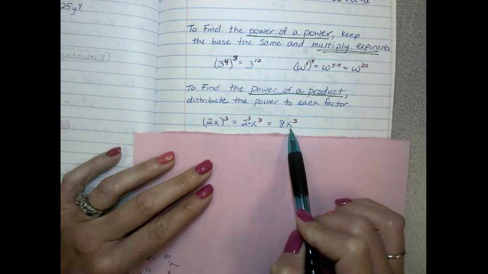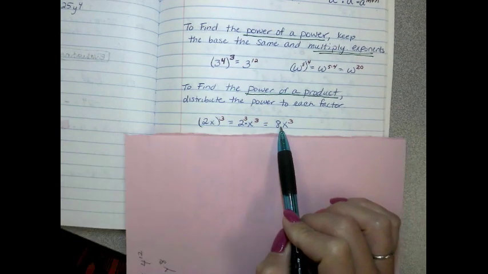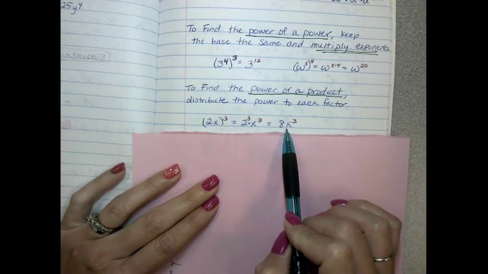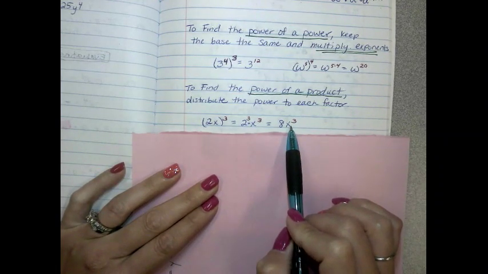Now notice that I have it separated by a multiplication point here, and I took it out here. We don't have to have a symbol when we're multiplying. Remember that. If you had 8 times x, it would be the same thing as 8x.